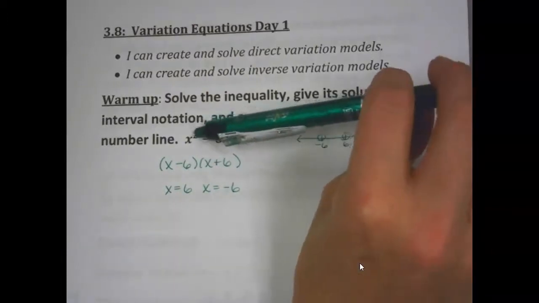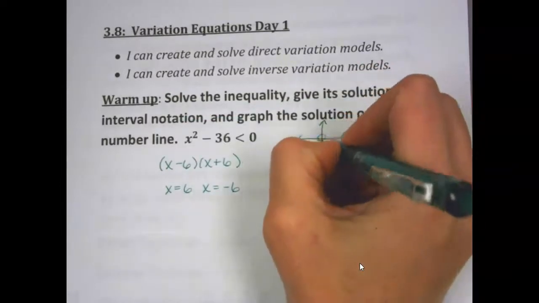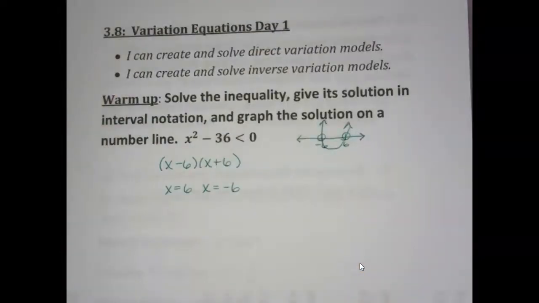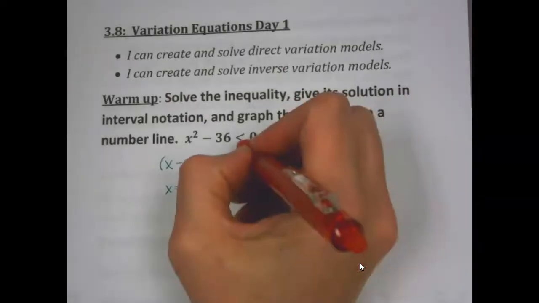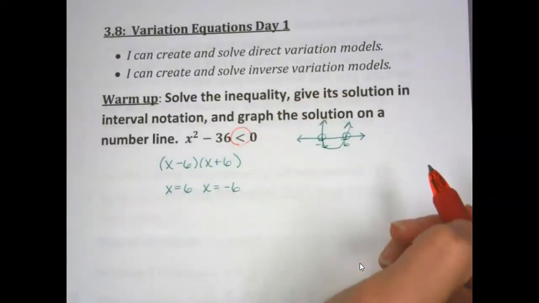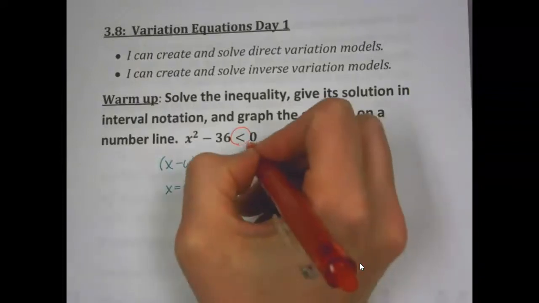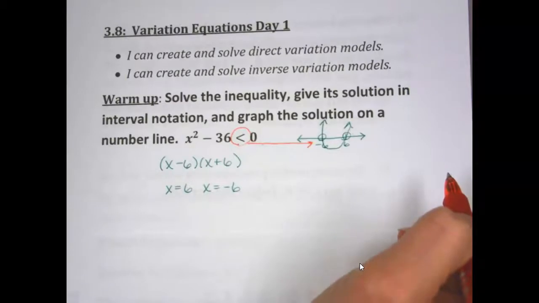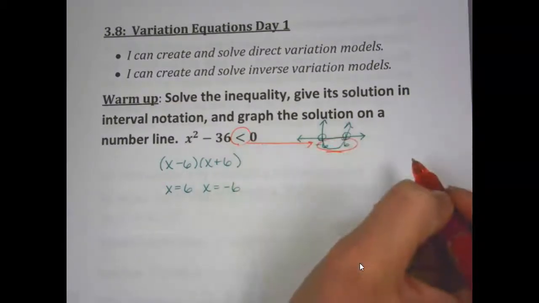We take a look at the parent function and it's a parabola. It's positive, so that means it would open up. So we do a quick sketch of that. All right, then we take a look at our inequality, and our inequality tells us it's less than 0, so we're looking at the part below the line. When it's greater than 0, we're looking at the portion of the graph that's above the line.